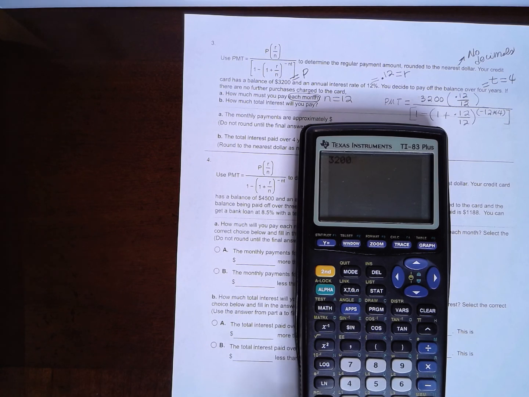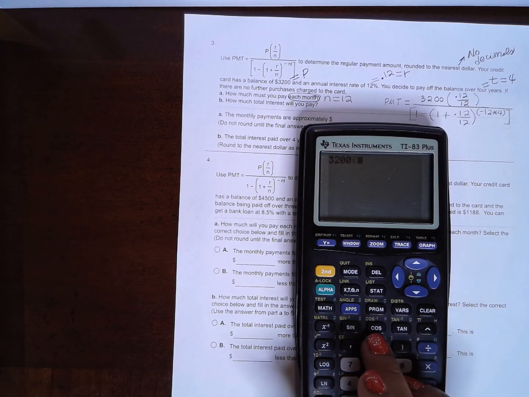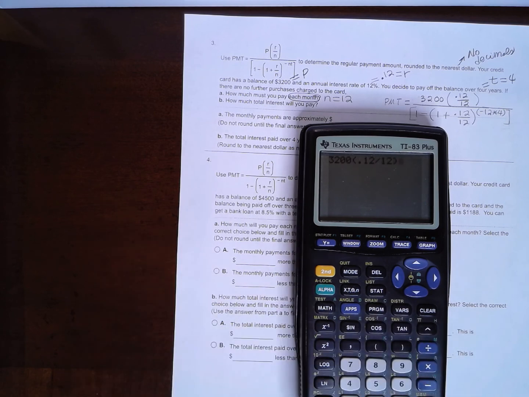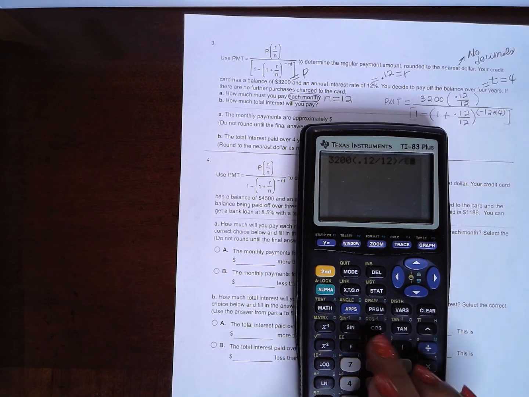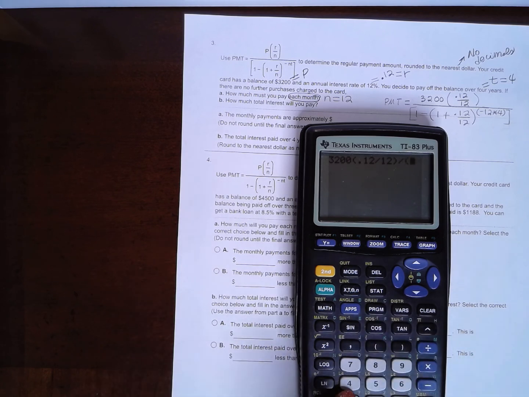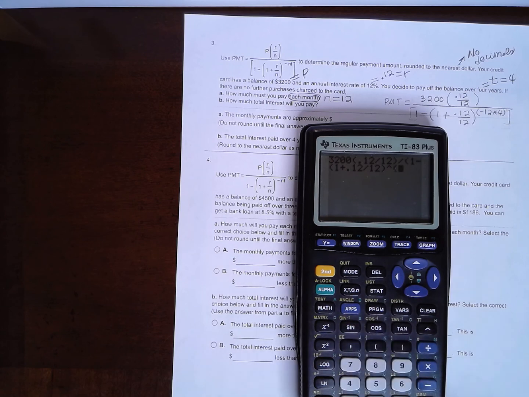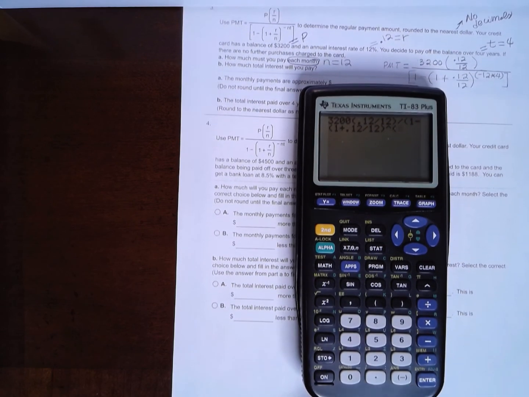$3,200. And then we're going to open parentheses, 0.12 divided by 12, close the parentheses. So that is your numerator, divided by, open parentheses instead of the bracket, 1 minus, open parentheses, 1 plus the decimal, 0.12 divided by 12, close the parentheses, raised, open parentheses, and you're going to use the negative that is in parentheses.